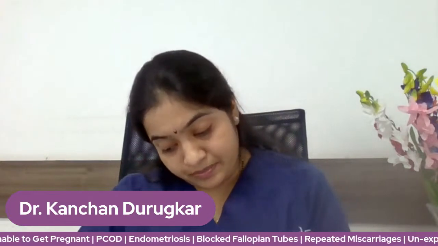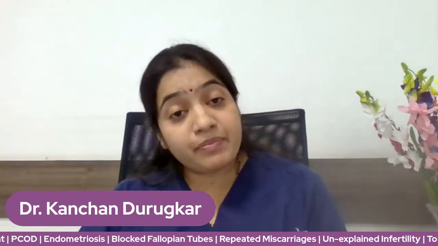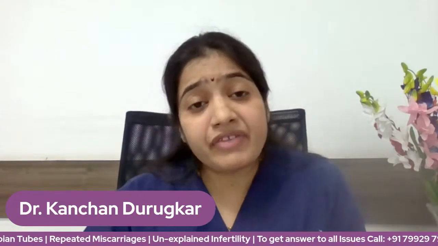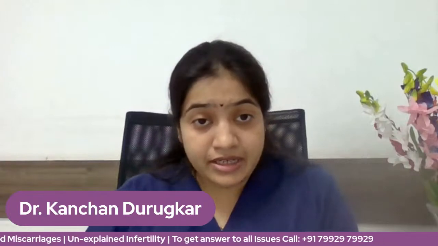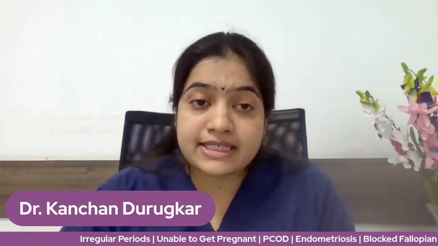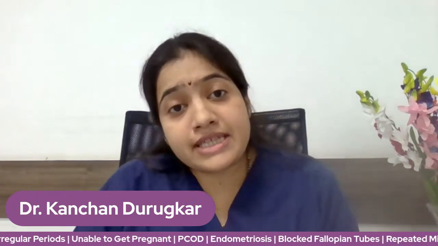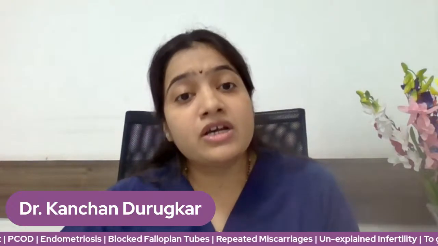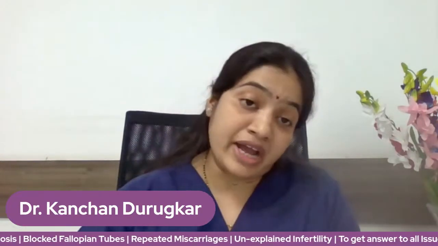Now, if the male partner has a raised DFI, that is DNA fragmentation index, more than 35%, then we can go for sperm selection techniques also. That is MACS, magnetic activated cell sorting. This magnetic activated cell sorting can give us better motility and better sperm selection, so that can improve the result of IUI even more.